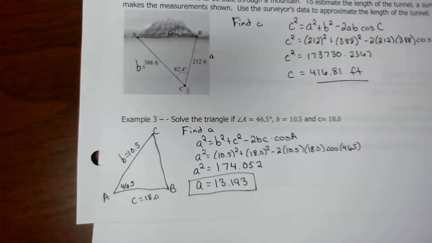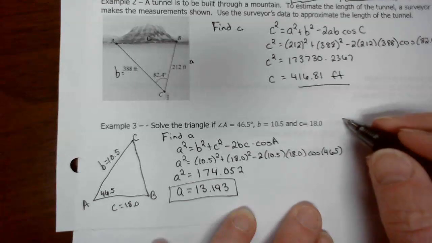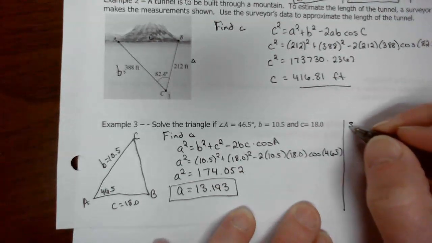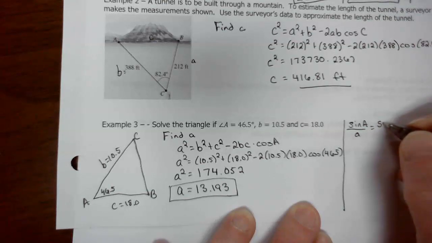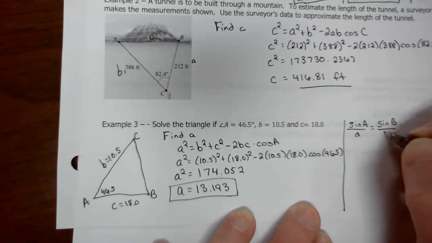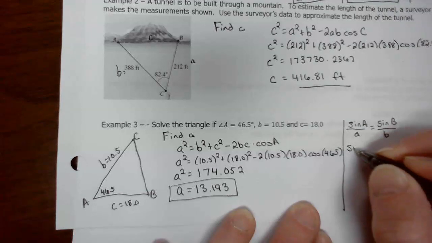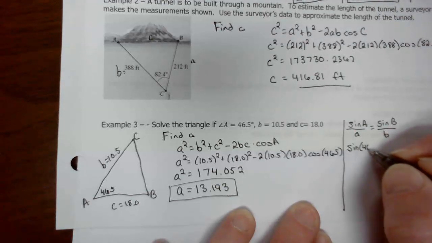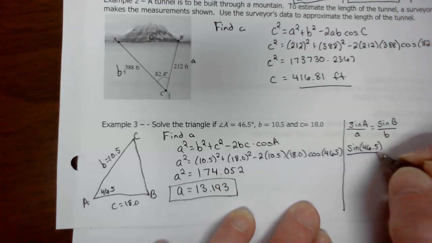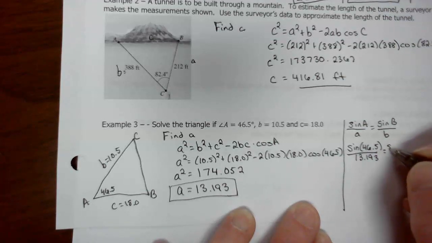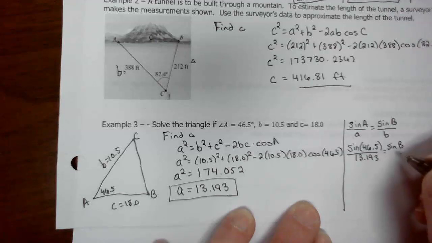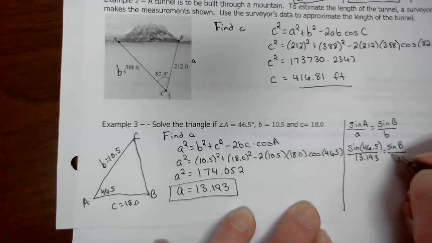Now, once I have an angle and the side across from it, I can go back to law of sines. Sine of big A over little a equals sine of big B over little b. So I would plug in what I know. I'm trying to find angle B now.